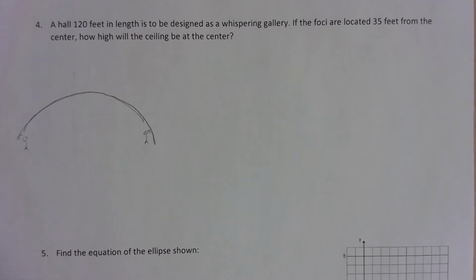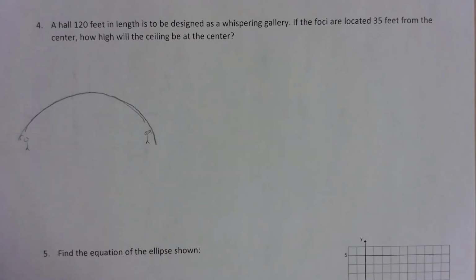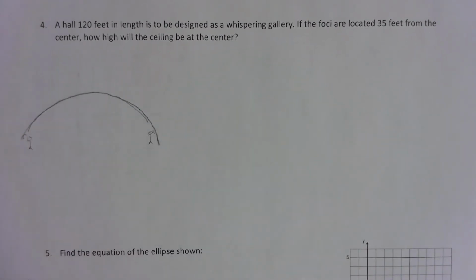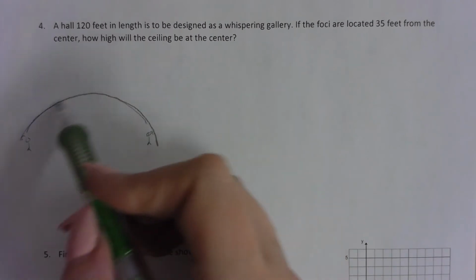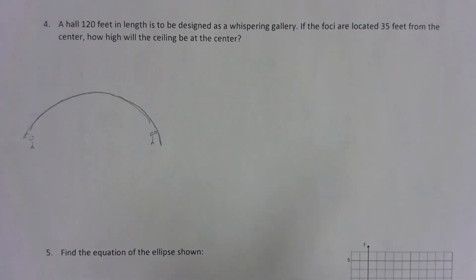They have one of these designed at the Science Museum in Chicago. It's actually really cool. If you stand here and you whisper as quiet as you can, this person can hear you clear as day because of the way the sound travels along that ellipse. It's really cool. If you have a chance, you should go see it.